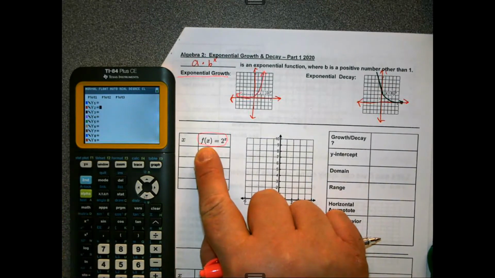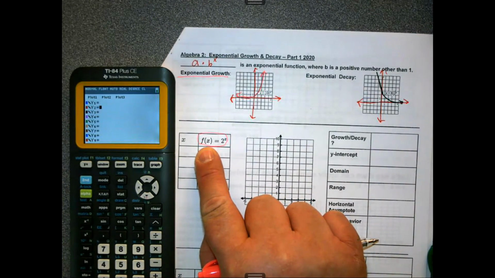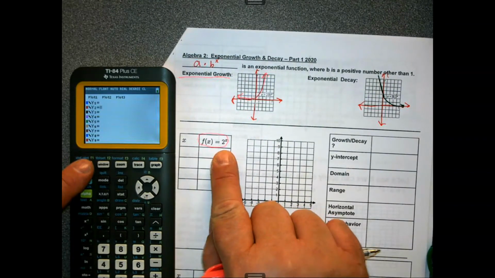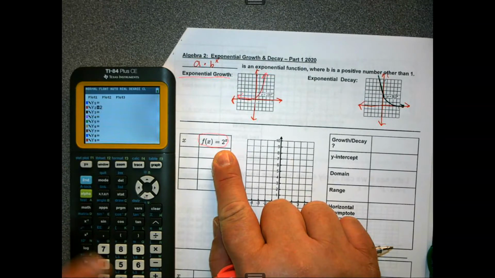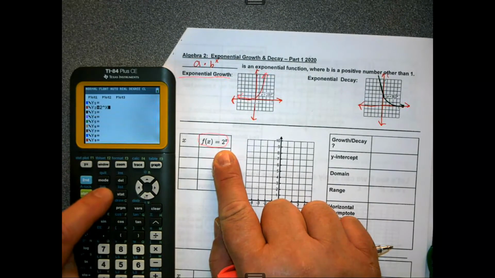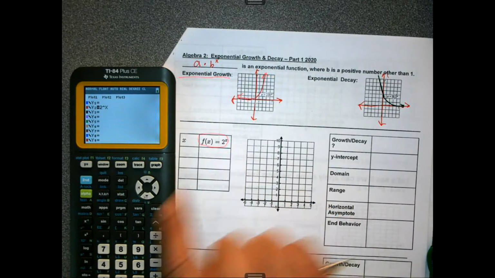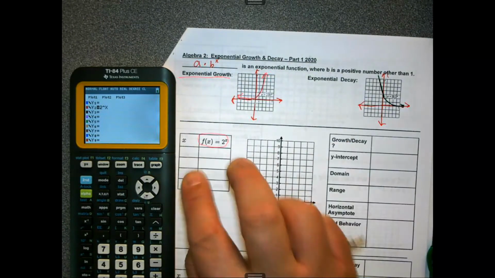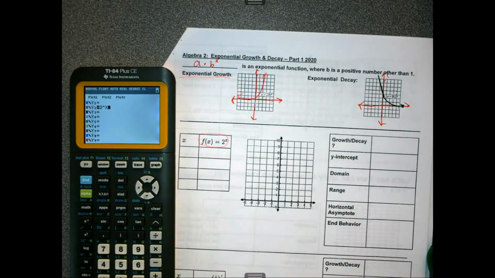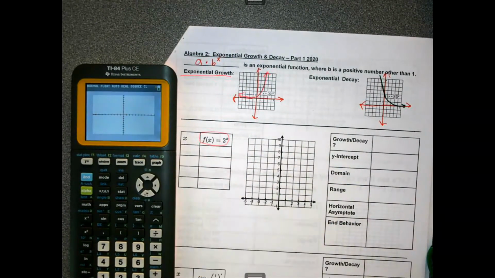Well, the f of x is y equals. Okay, that's your y equals button. Okay. So I'm going to put in 2 raised to the x. Now you guys, you got a little bit different. You got updated software. You might have to hit the arrow key to get out of your exponents. Hit graph, and it's obvious what kind of graph do I have? Growth and decay. Growth, right?